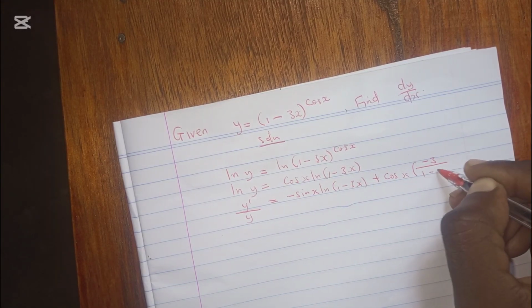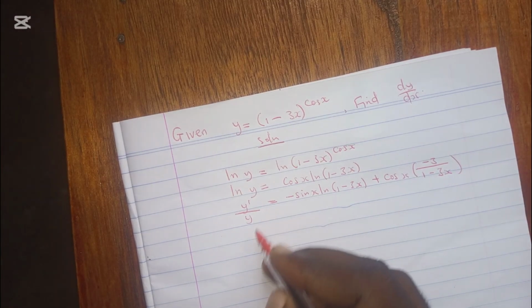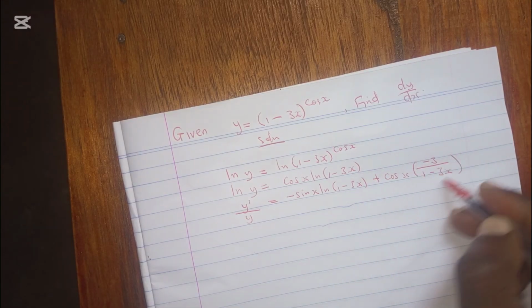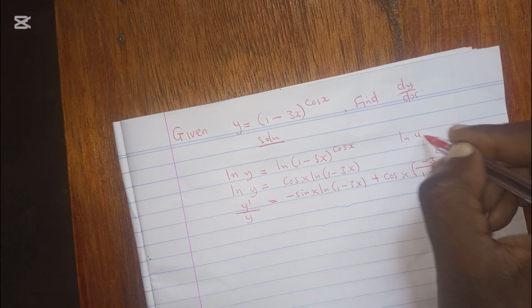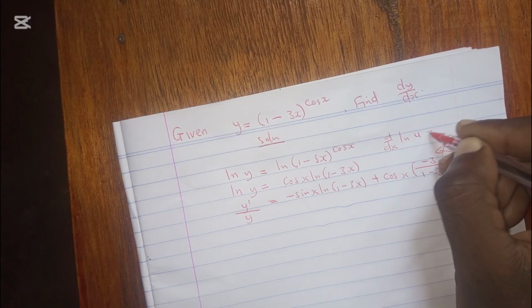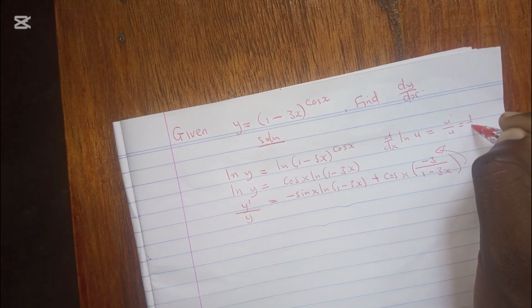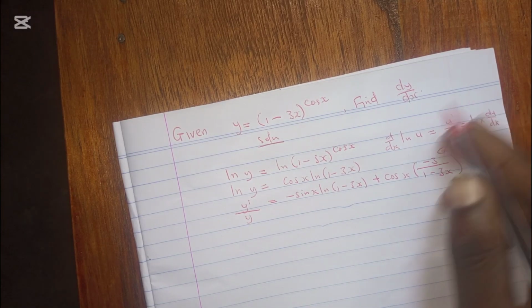So if we proceed, remember we said that for natural log of u, if you differentiate this, you end up with u prime over u, which is the same as having 1 over u times du dx.